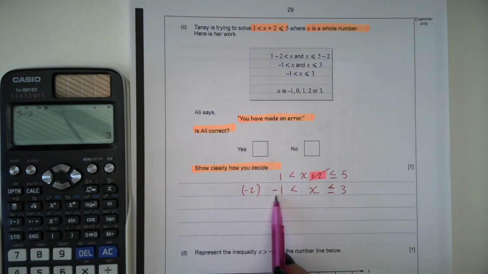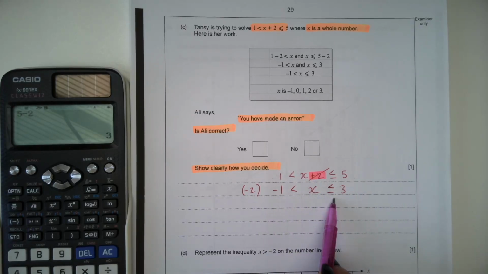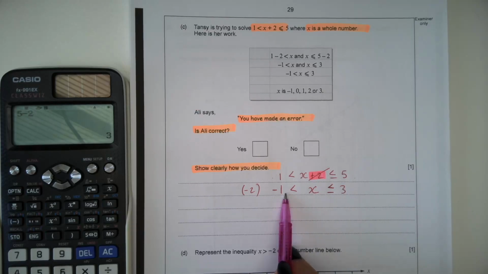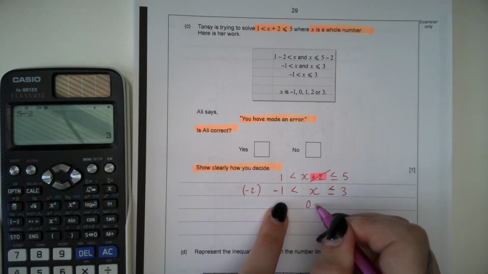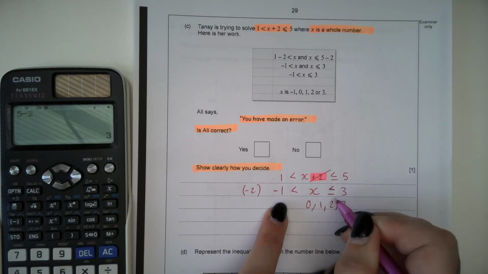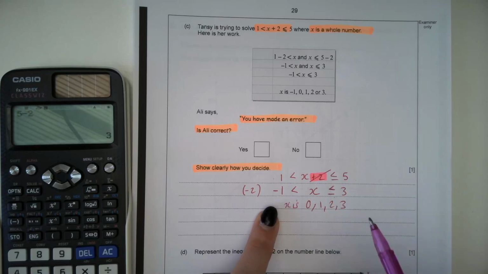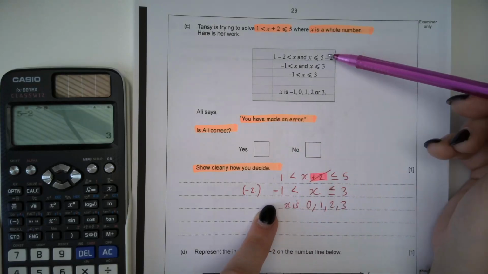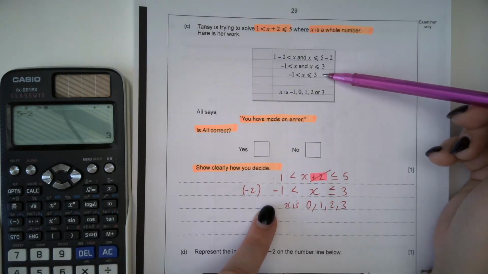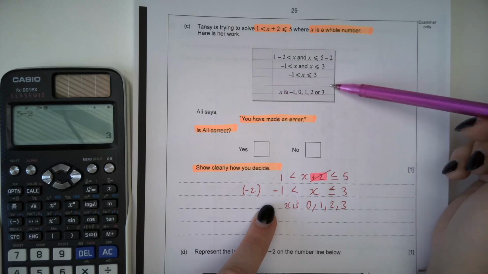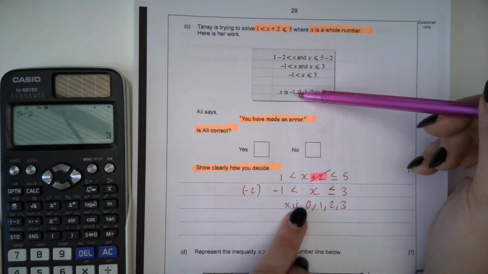So our solutions are between -1 and 3, but we only include the value if there is a line underneath the symbol because it means equal to. So we don't include -1, but we do include 0, 1, 2 and 3 because 3 has that line. So x is any of those values. When we look at this, we agree with the working out that Tansy's done, but what's different is she's included -1.